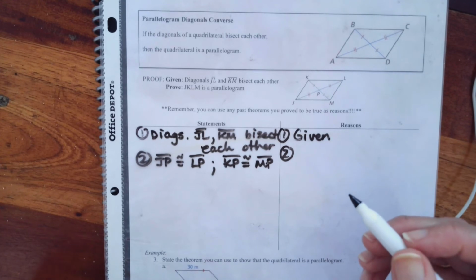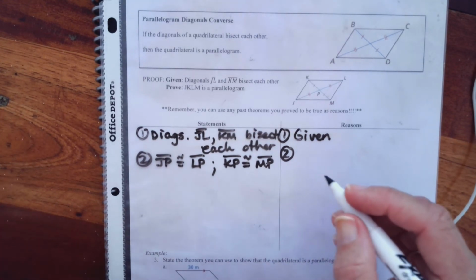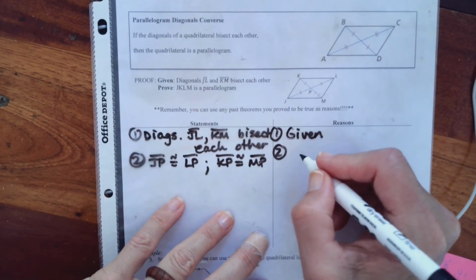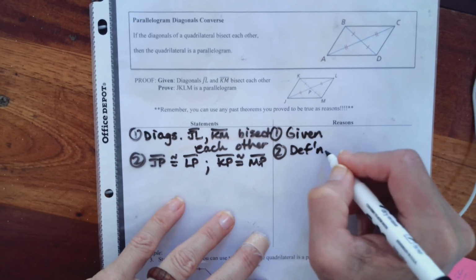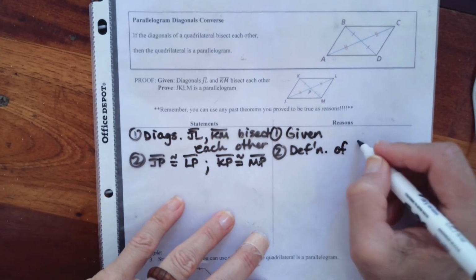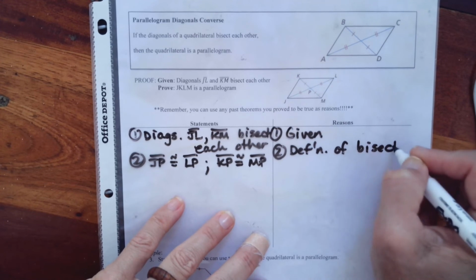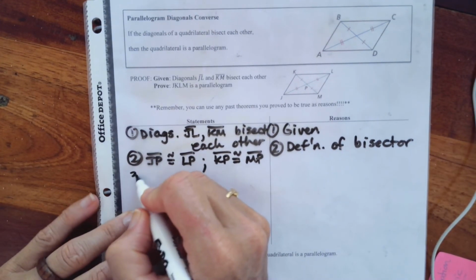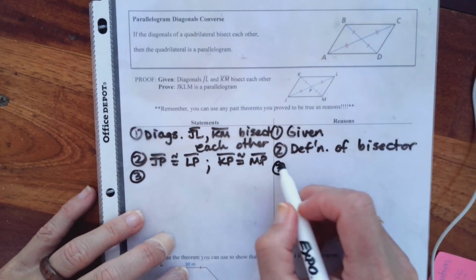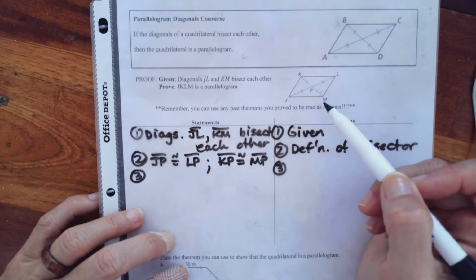And that's the definition of a bisector. You get congruent equal parts. So I now have this.